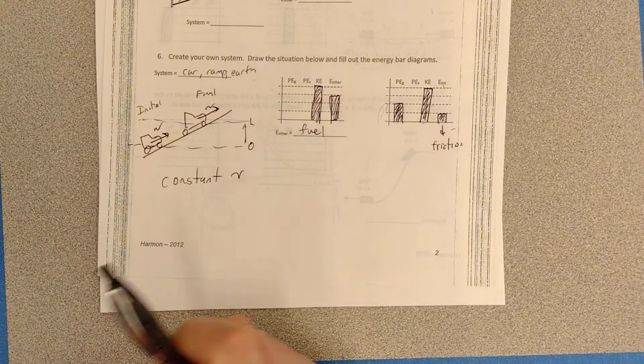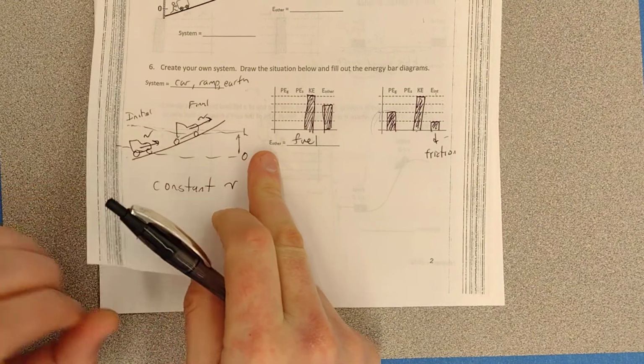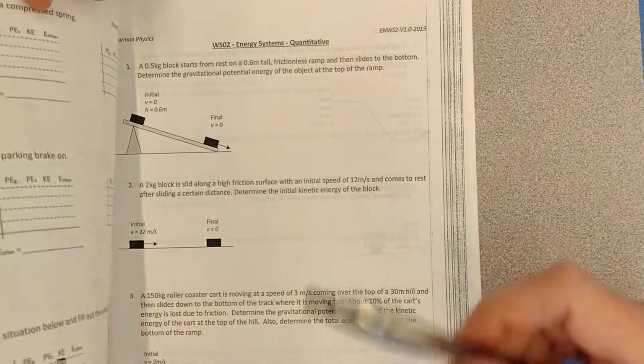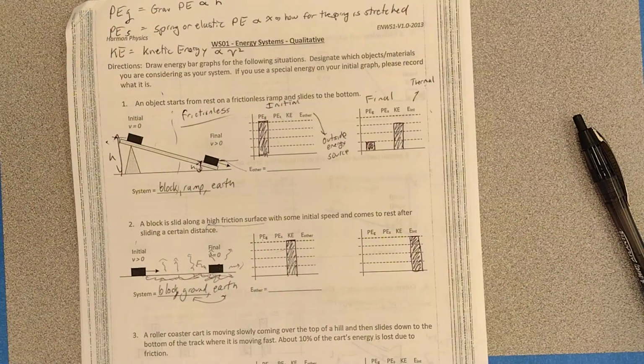That's where you would use that. I'm going to stop this video here. I'd like you to try to do the rest. I didn't do one with a spring. Hopefully you can figure it out. We'll go over these in class. Next one, we'll learn the equations here. All right? Have a good one.